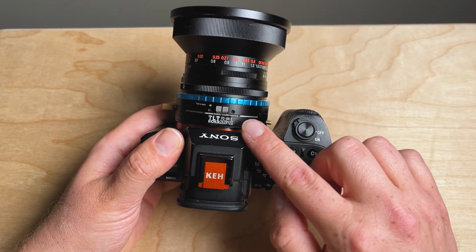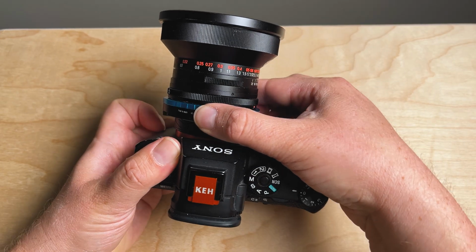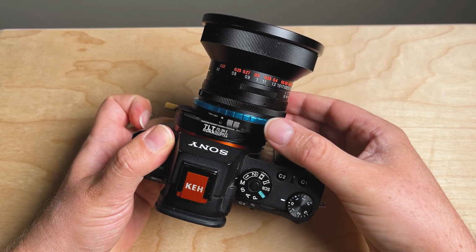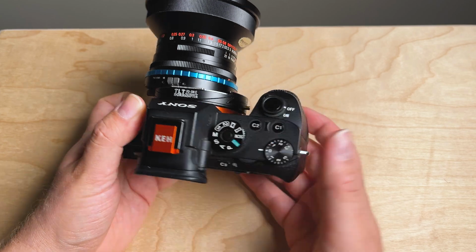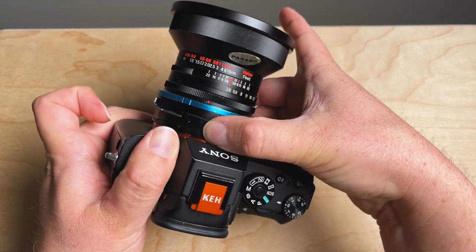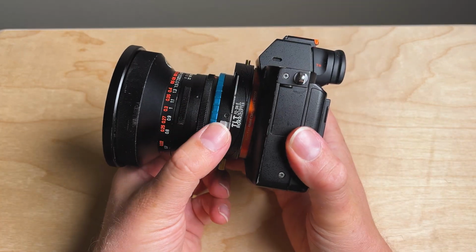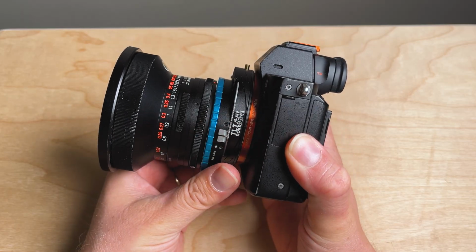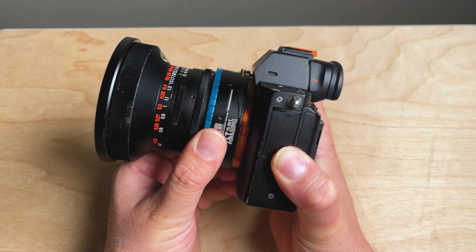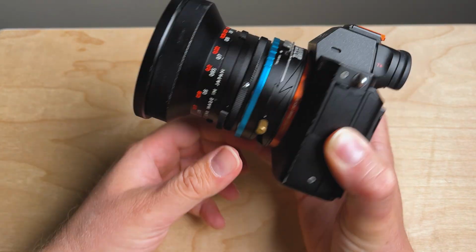It also has a shift function. You press this silver key. You can shift to the left, to the right. You can also rotate the shift by pressing this gold button here, which means you can also shift the lens up and down. But we're going to use the tilt function. So let me show you how that works.